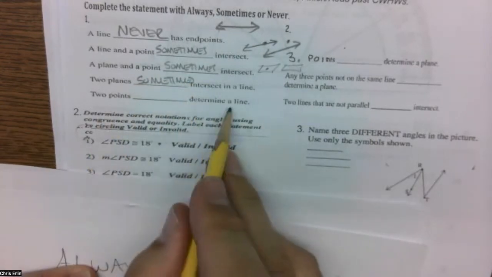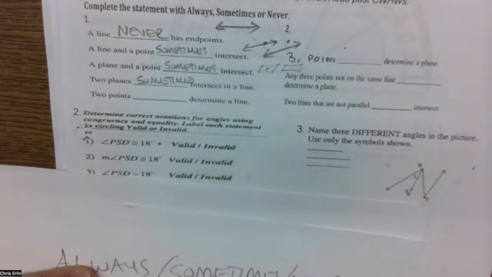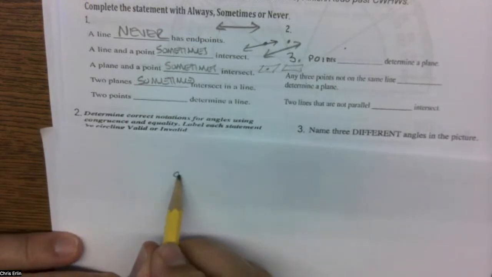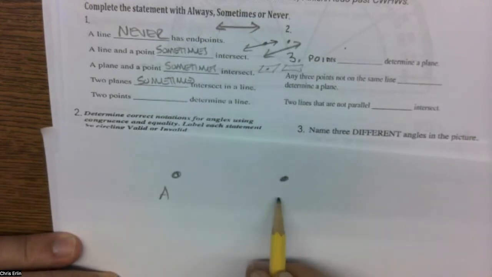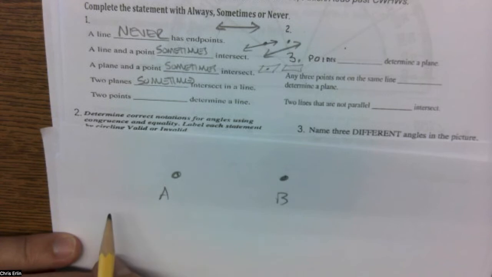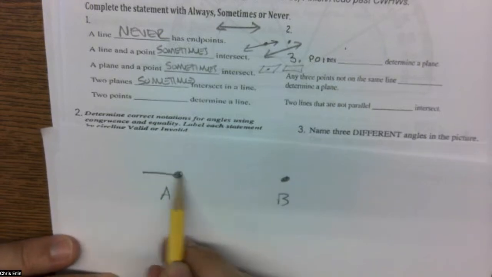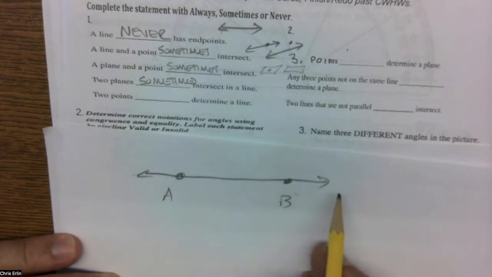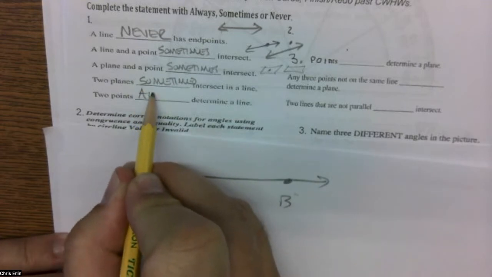Two points determine a line. Good, because if I draw 2 points and I tell you that these 2 points are on some line, do you know what line I'm talking about? The line AB, right? The one that goes through those 2 points. In other words, just 2 points is enough to determine a line. So that's an always true.